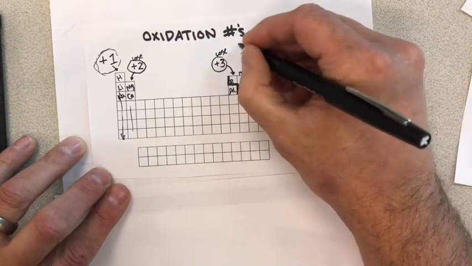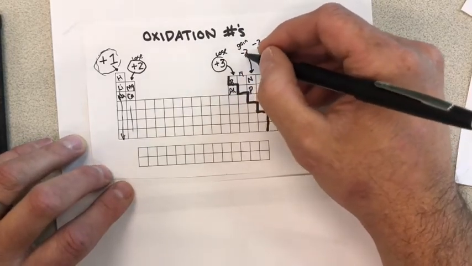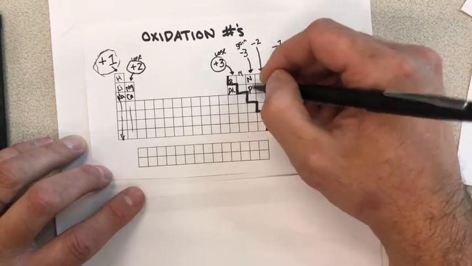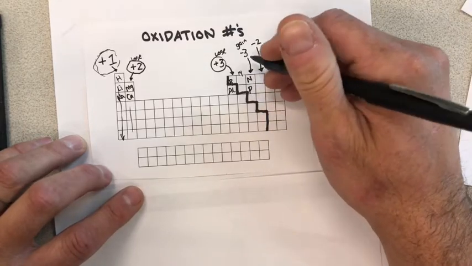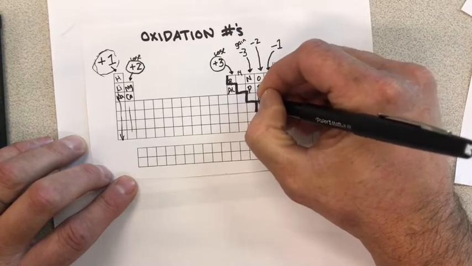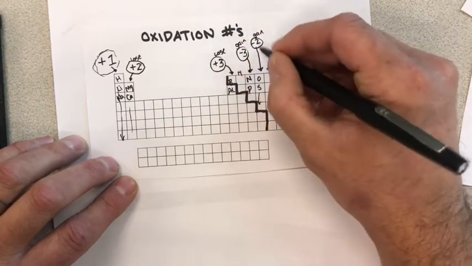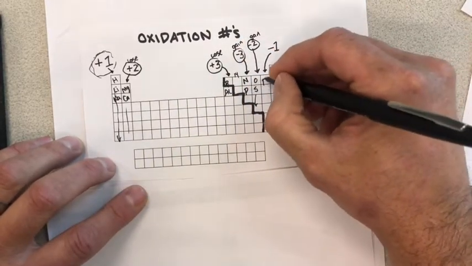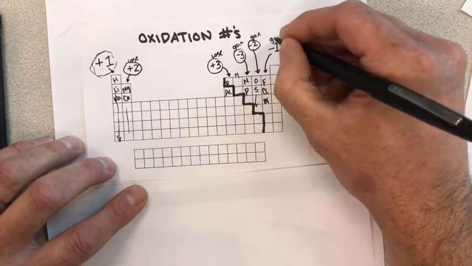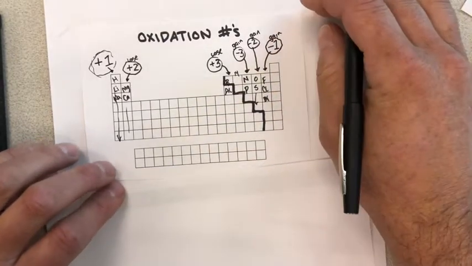These guys will gain. And just as a quick review, remember that when you see a negative oxidation number, that means we have gained that number of electrons. So nitrogen and phosphorus try to gain 3 electrons to become stable. The oxygen and sulfur group here, these guys try to gain 2, and they have a negative 2 oxidation state. And then this last column, the fluorine, chlorine, bromine group, these guys tend to gain just 1 electron and become a negative 1 oxidation state.